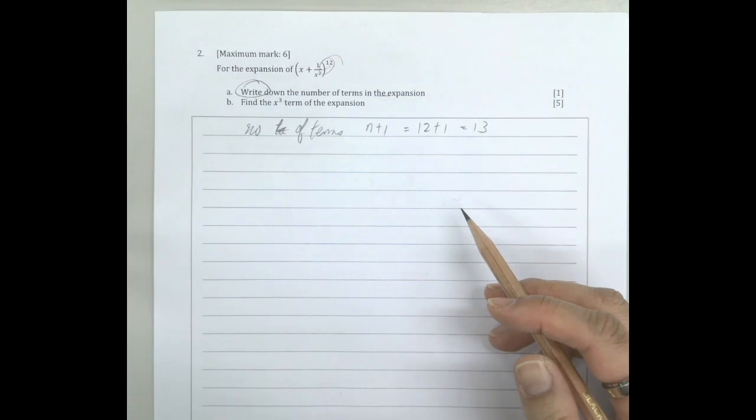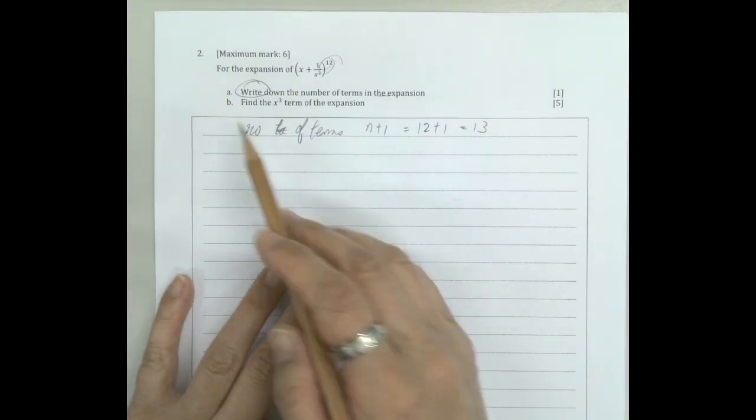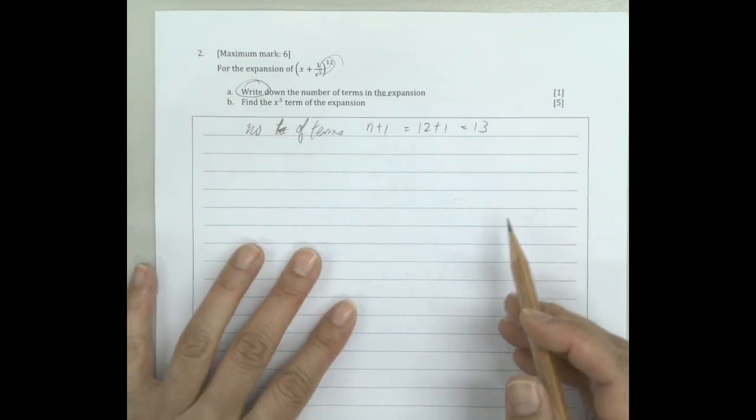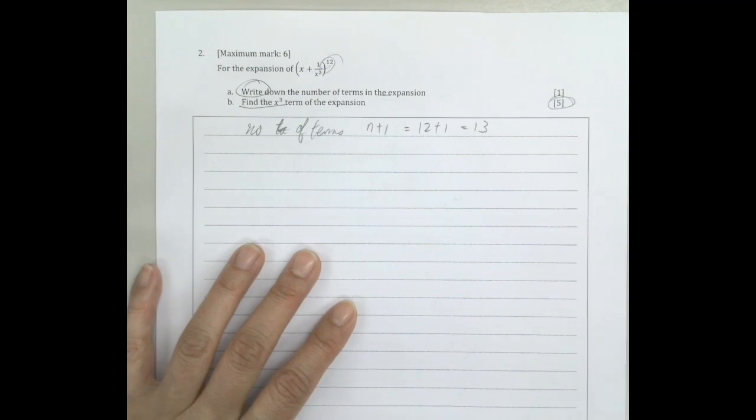You don't even need working for that because it's just writing down. So no working. But the next one, find, and this is 5 points, so we will expect some workings.